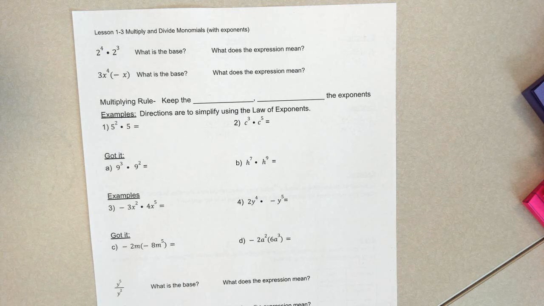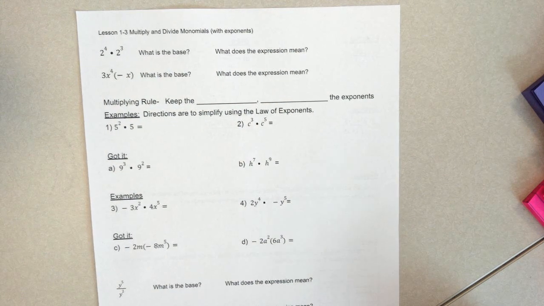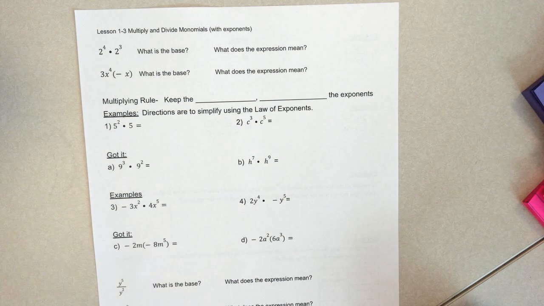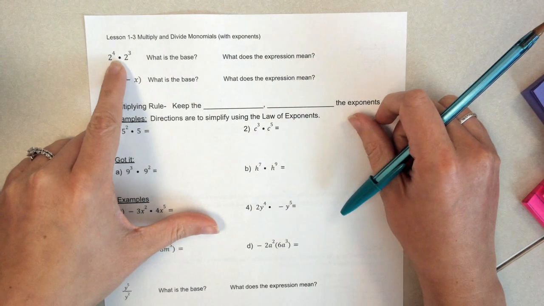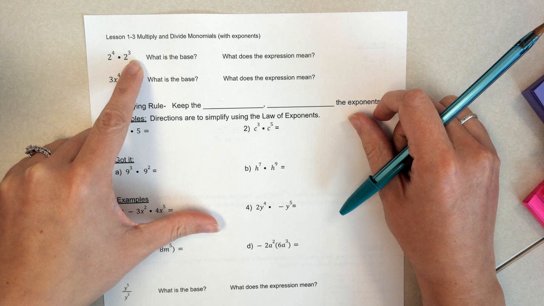Alright, so this is lesson 3 in chapter 1. It's about multiplying and dividing rules for exponents. So our first one we're looking at is 2 to the 4th power times 2 to the 3rd power.